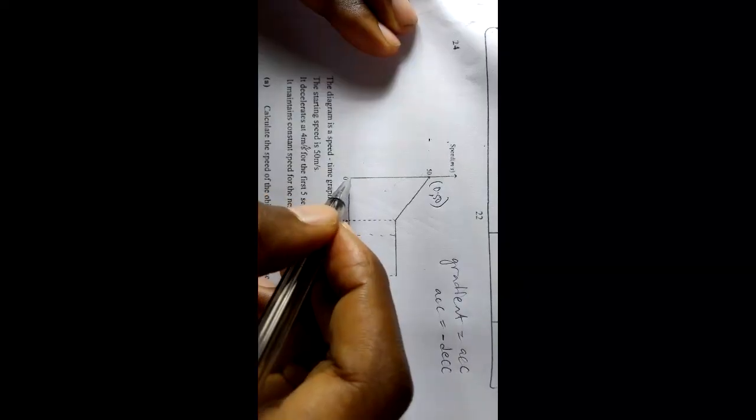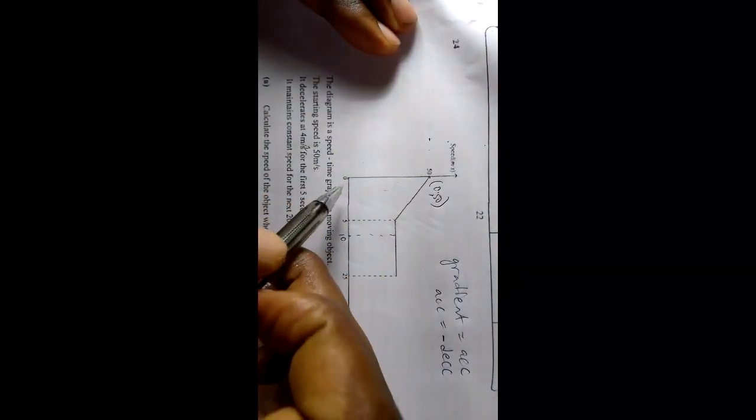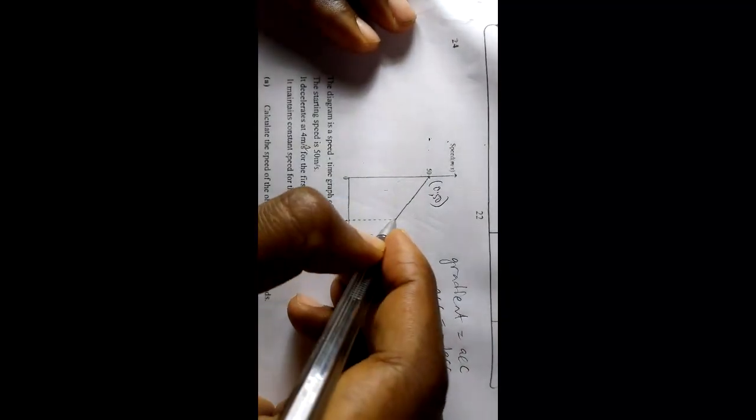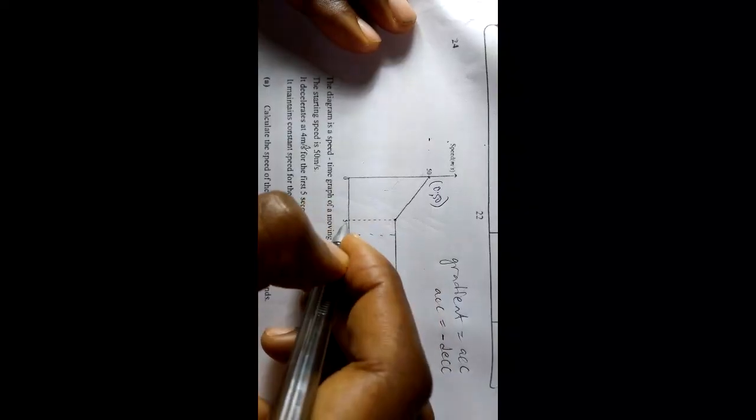There's a deceleration of 4 meters per second squared, meaning to say that there is a decrease in speed. You can see that from 50 and it is decreasing. So if you take the coordinates for this point, that is 0, 50, the horizontal value versus the vertical value, and here we take also the coordinates.